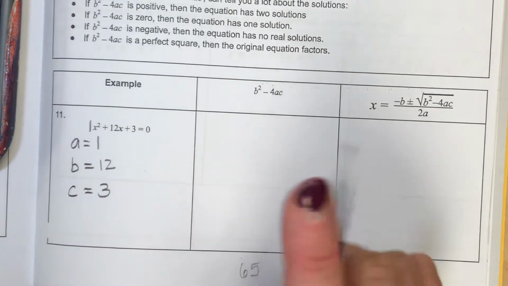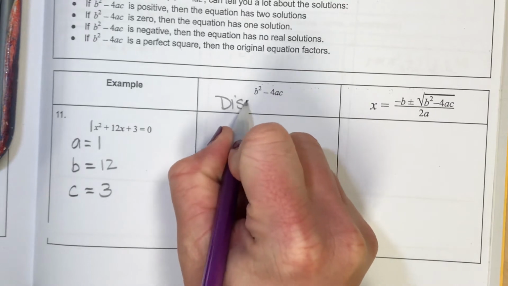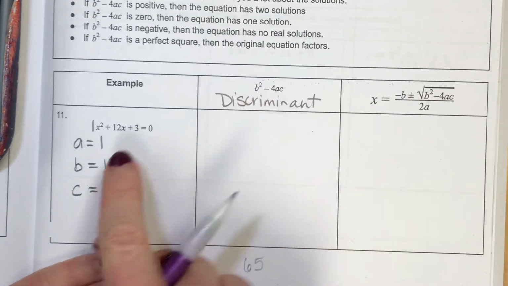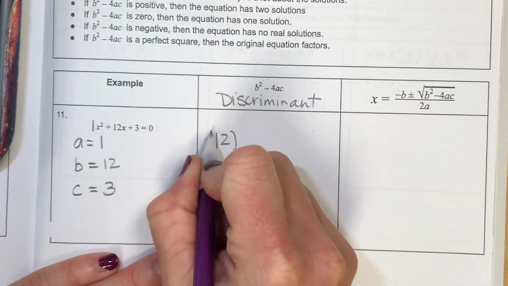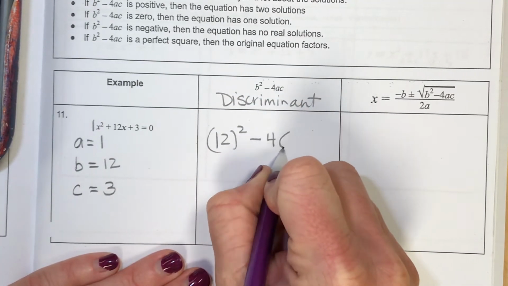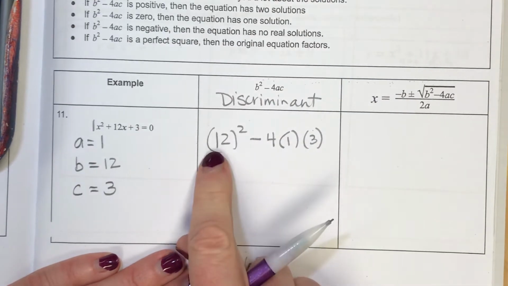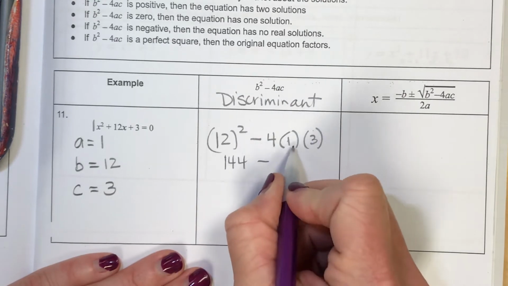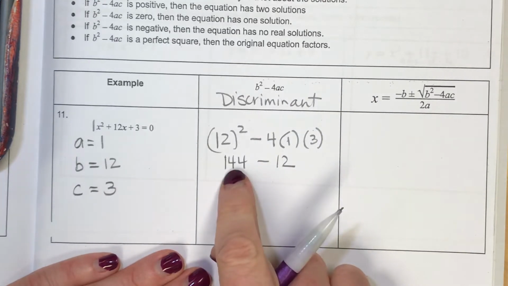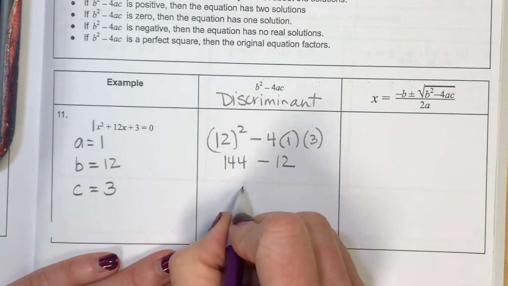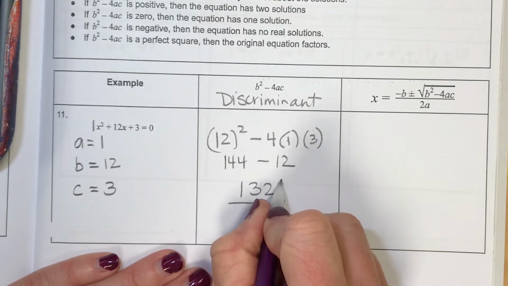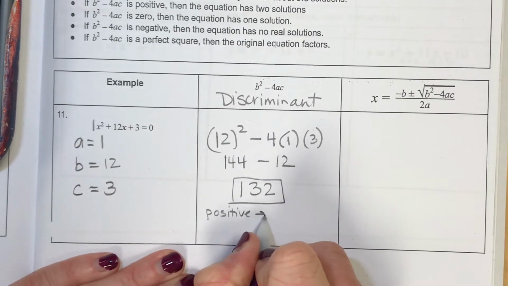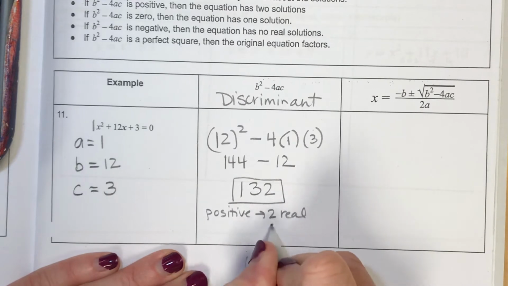Now I'm going to find the discriminant piece first: b squared minus 4ac. In my case, I take 12 and square it, then subtract 4 times 1 times 3. 12 squared is 144, and 4 times 1 is 4, 4 times 3 is 12. 144 minus 12 is 132. Because this is positive, I know I'm going to get 2 real solutions.